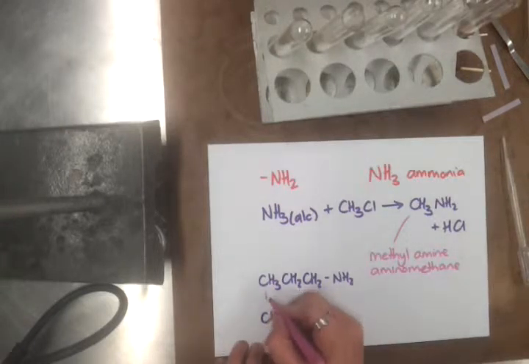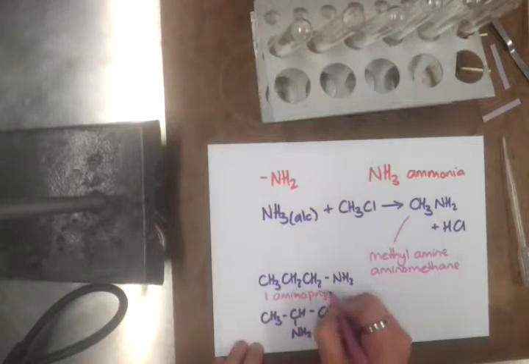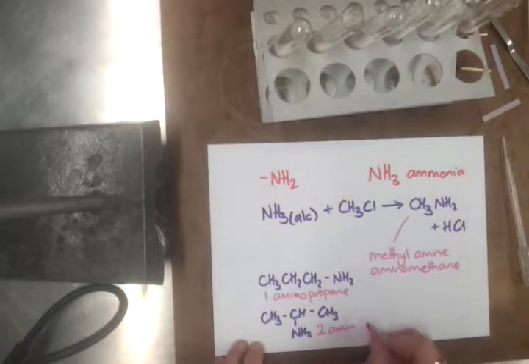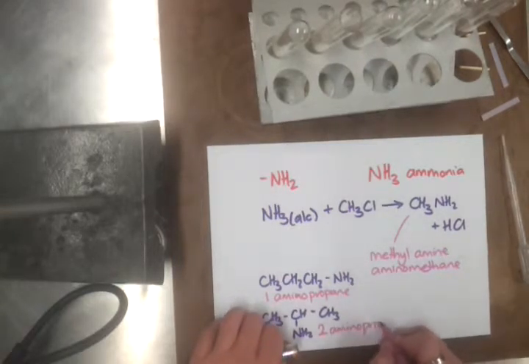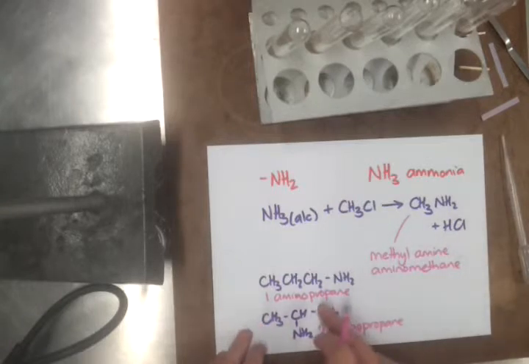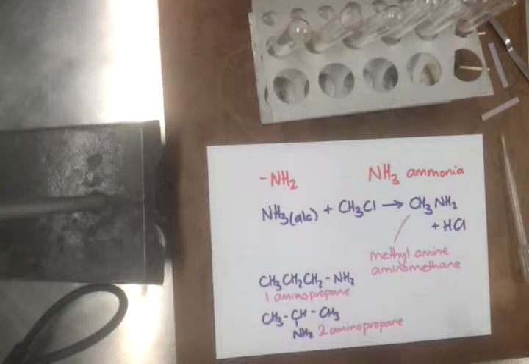So this one would be called 1-aminopropane, while this one would be called 2-aminopropane. You will probably find it's easier to name them this way, the aminopropane and aminobutane sort of way, rather than propylamine, that sort of thing. Because this one here isn't just called propylamine, it's got another name, so it becomes a bit hard to name them. To be fair though, this one is called propylamine, so you could still name it that way.